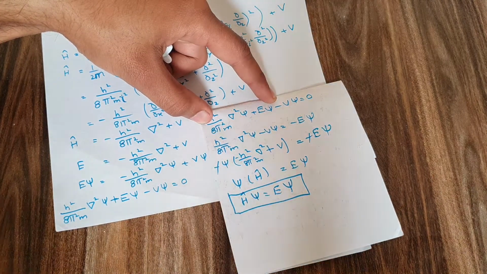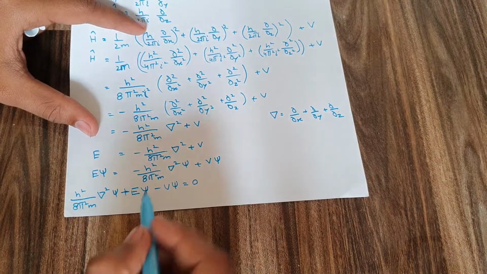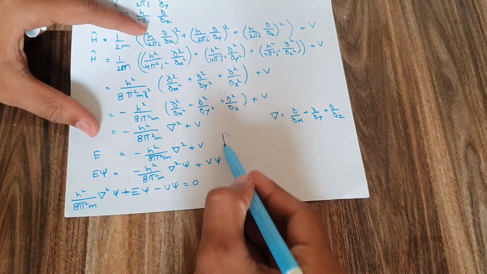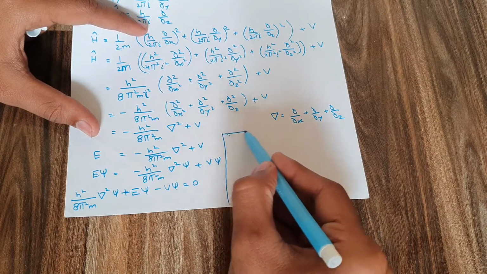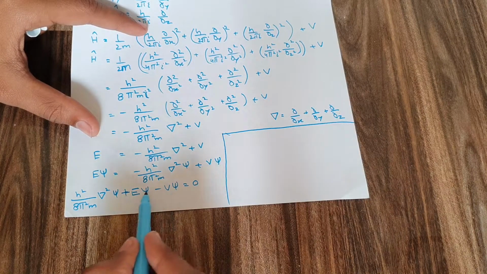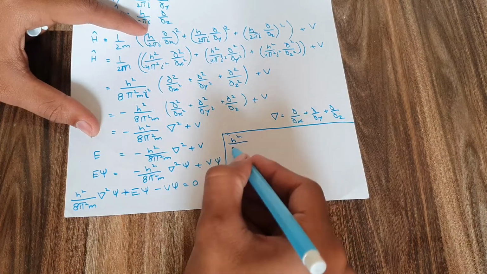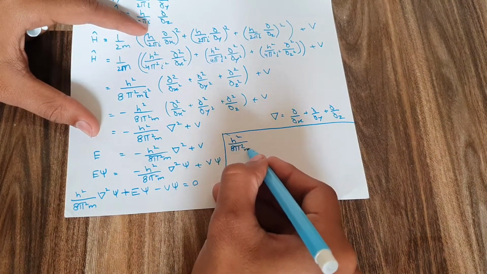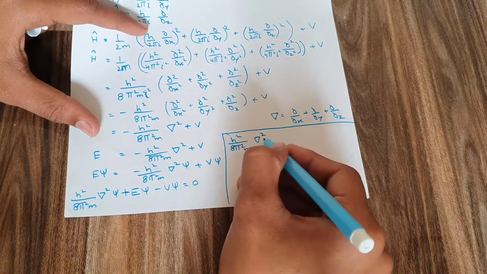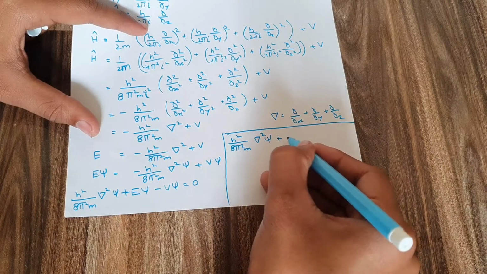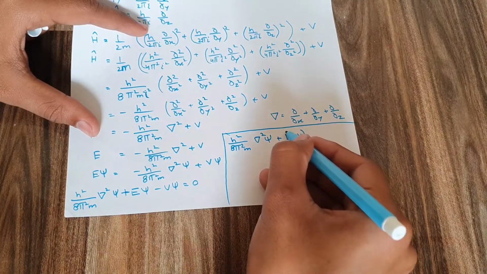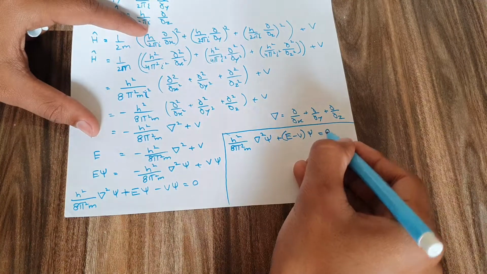Moving on, now I will take psi common from this part of the equation, so the rest will be h squared over 8 pi squared m del squared psi plus E minus V into psi is equal to 0.